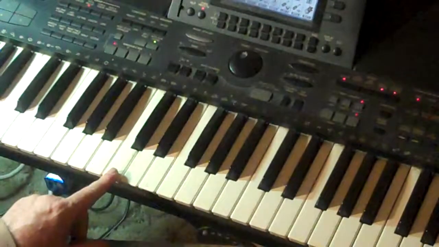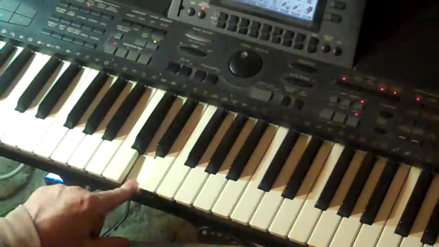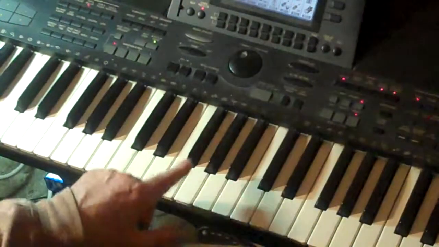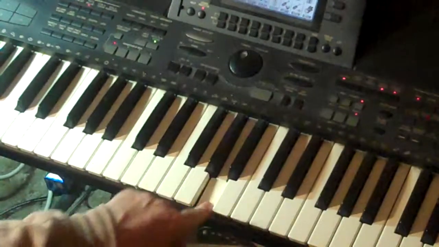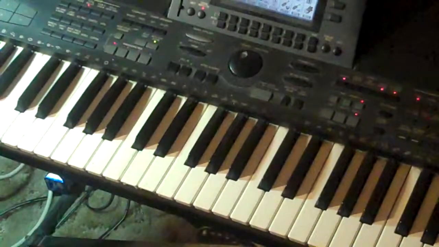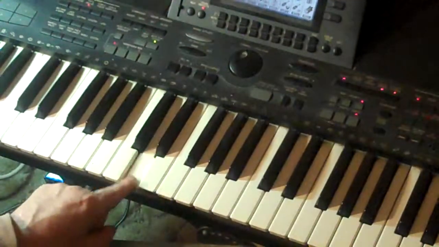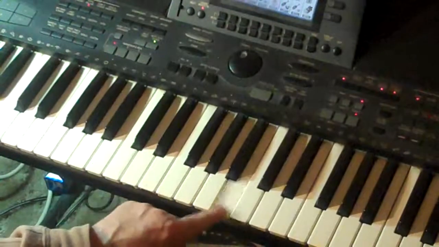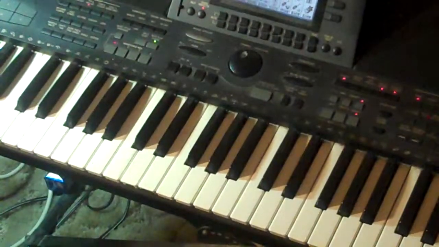Okay, now if we walk the notes right up the keyboard, obviously we're going to follow the alphabet: C, D, E, F, G. No H in music, so it's A, B, C again, alright? So there are the white notes on the keyboard: C, D, E, F, G, A, B, C. And if that sounds familiar to you, that's a C major scale.